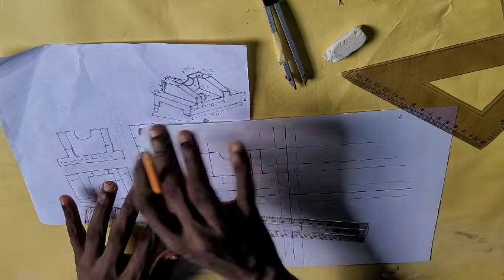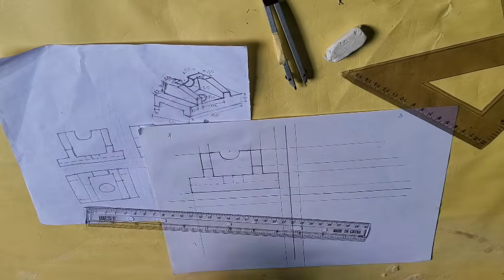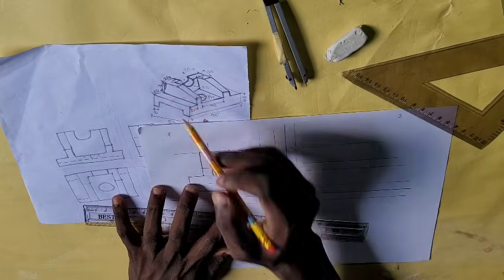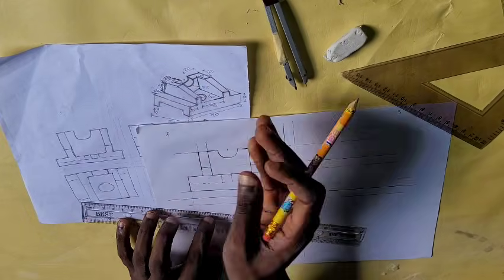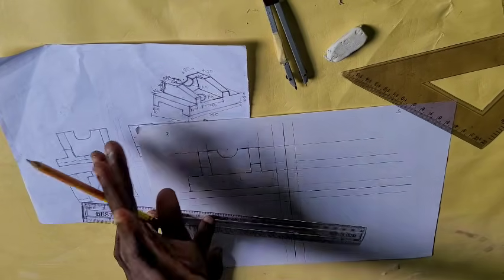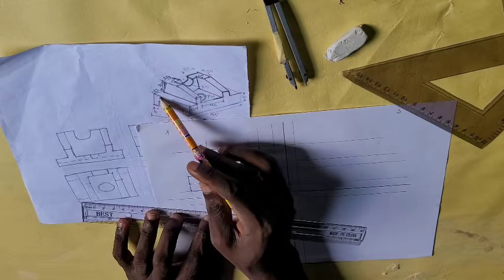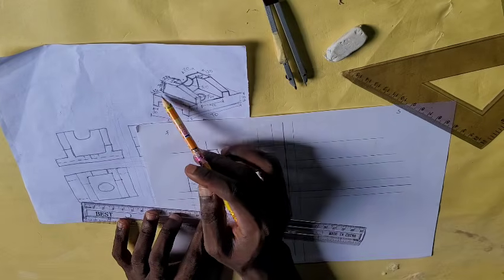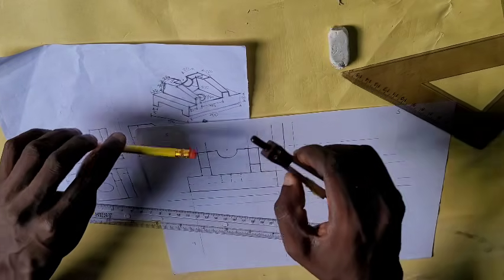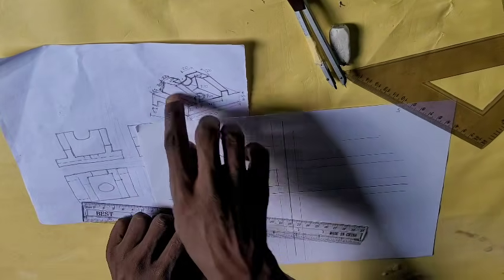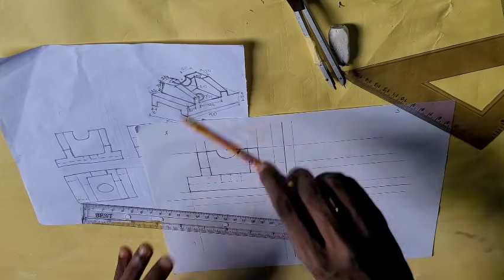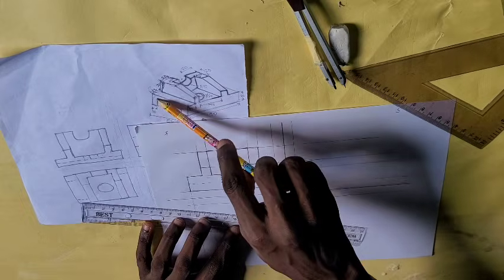Now, if you view this thing from this side, what can you see? You will see this shape. When you view it from this side, you'll be able to see this. When you view it from here, you will not be able to see it. So when you view from here, you'll see this shape like this. You will not see this one because it is flat to the surface. You'll not be able to see it, but you will see this shape.